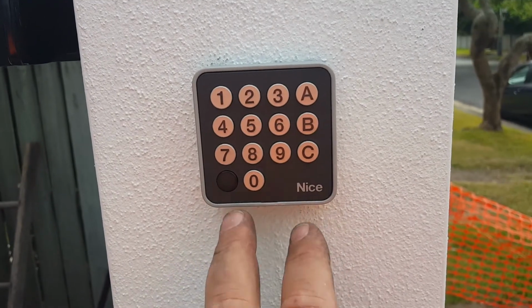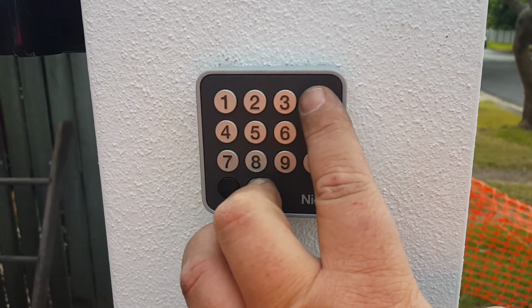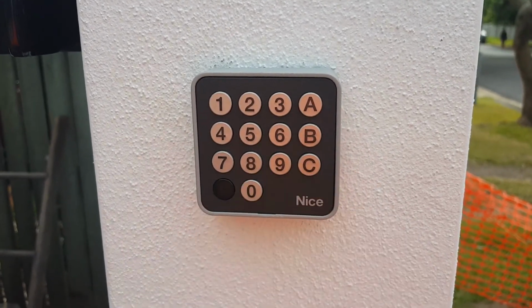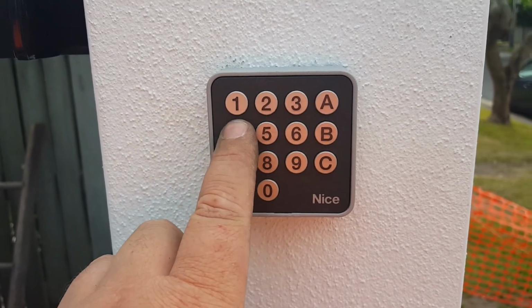So first step, you need to hold the 0, press the channel you want to change. So today we're going to change A, release the A, release the 0. Put in your current code, followed by the channel button.